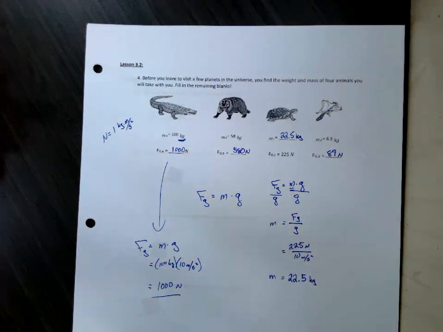And that's how you calculate mass and weight for 4 animals on Earth. Now remember, if you were on the moon or another planet with another acceleration due to gravity, your weight would vastly differ, but your mass would always be the same.